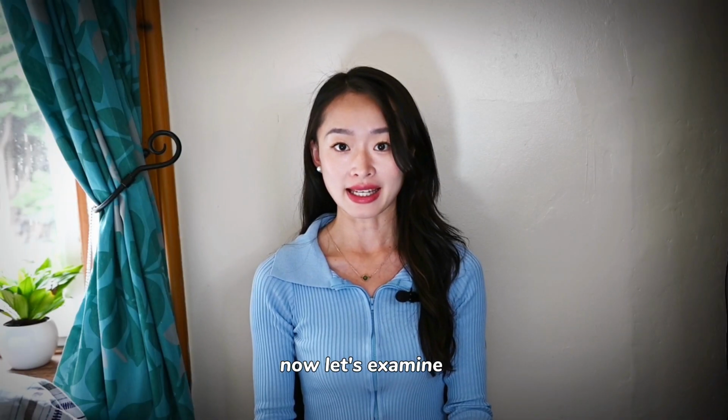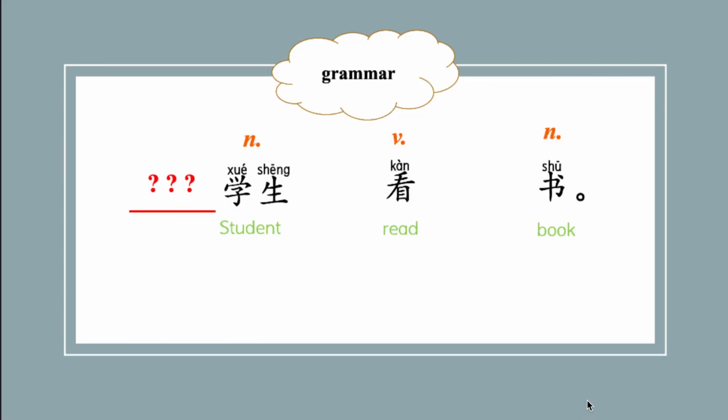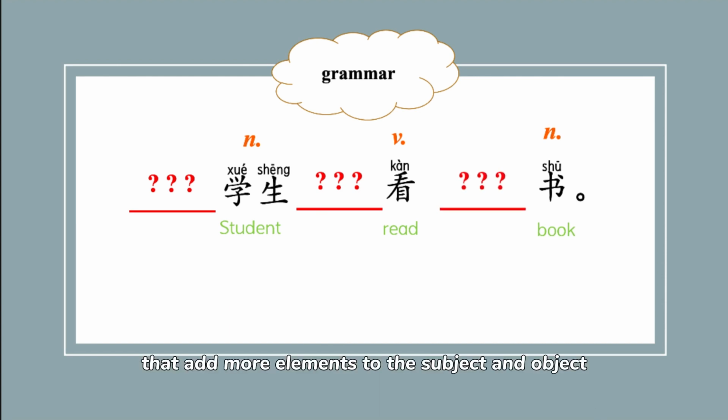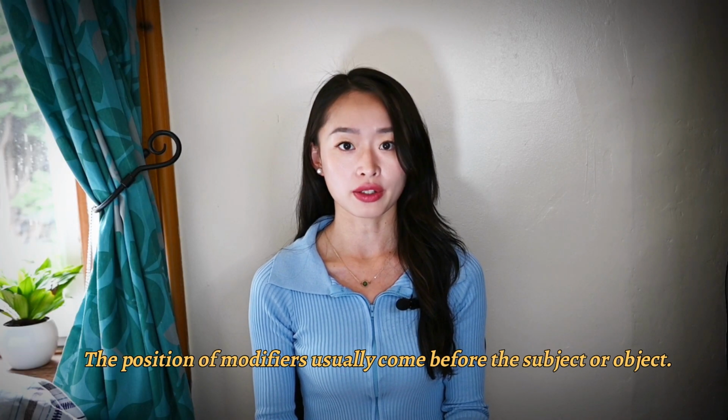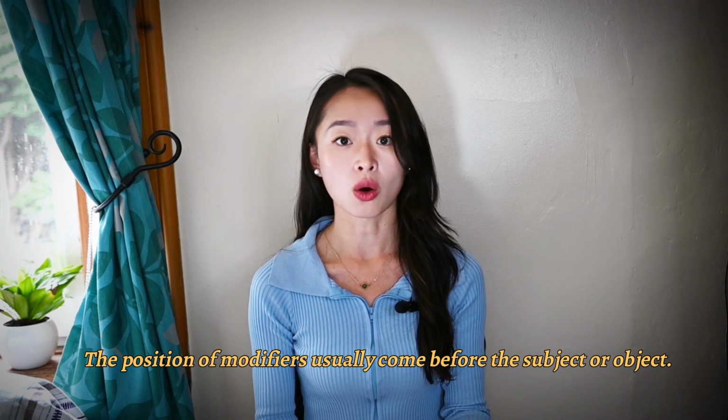Now, let's examine modifiers, the adverbial and the complements. What kind of students? How do they read? What kind of book? These are the modifiers that add more elements to the subject and object. The position of modifiers is important. They usually come before the subject or object.